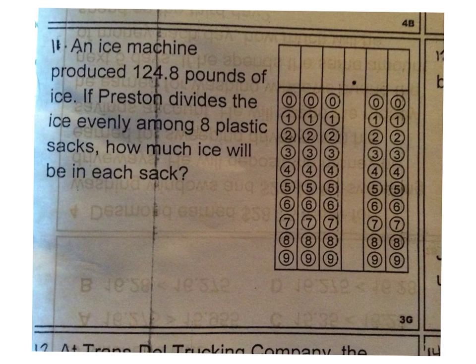Number 11. An ice machine produced 124.8 pounds of ice. If Preston divides the ice evenly among 8 plastic sacks, how much ice will be in each sack?